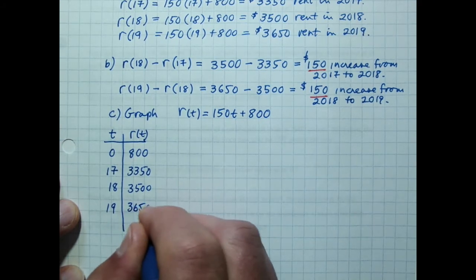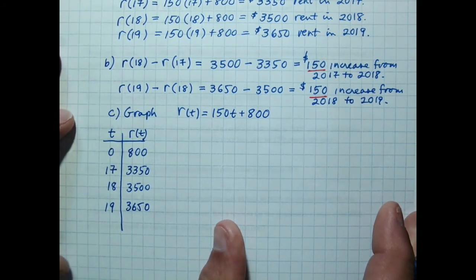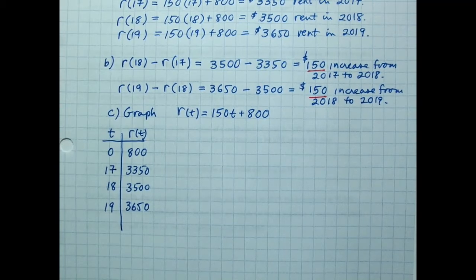Now we have some large numbers here. We don't have real easy numbers to plot. We're just going to approximate the location of the points that we plot. That will be just fine. We know this graph is a straight line because this is a linear function. So really all I need to plot are 2 points and connect them up.